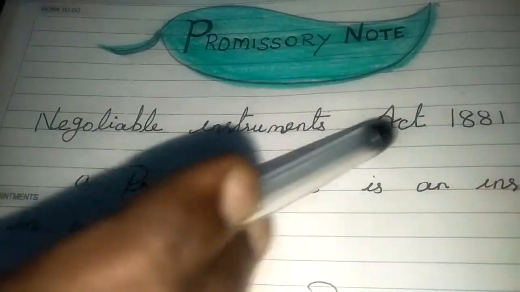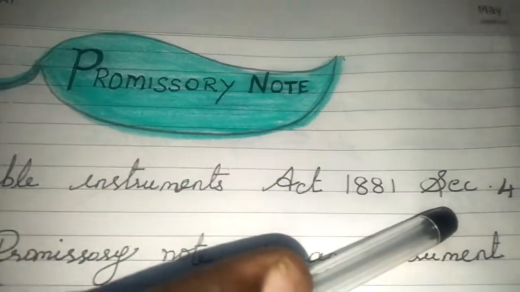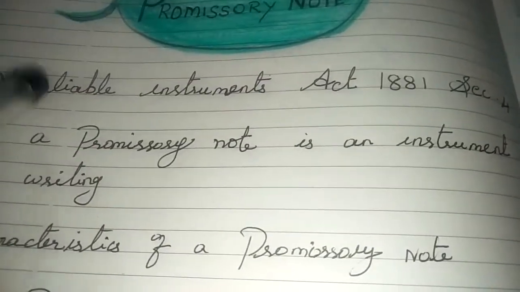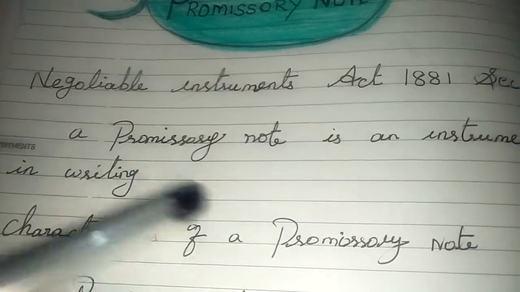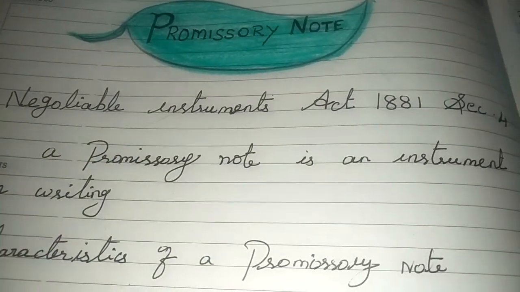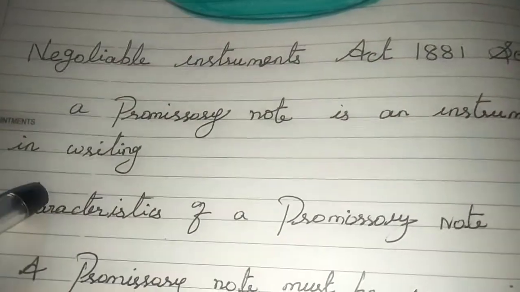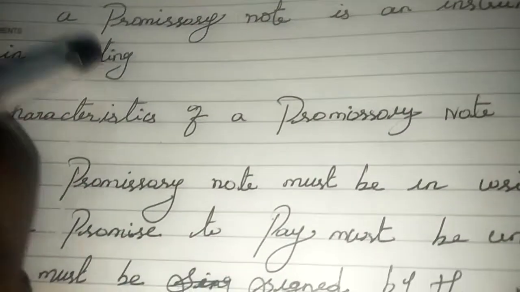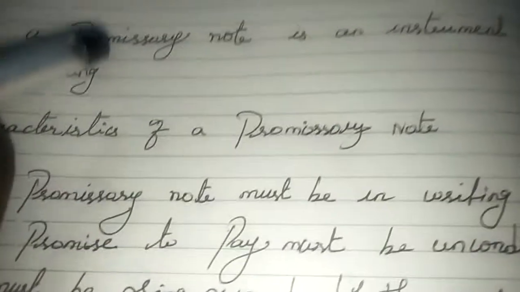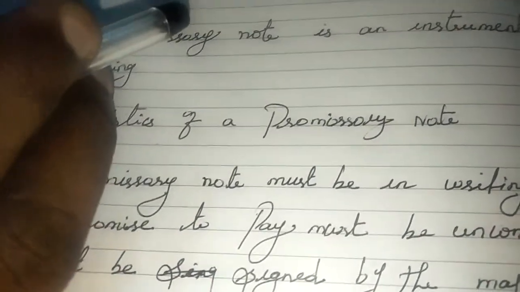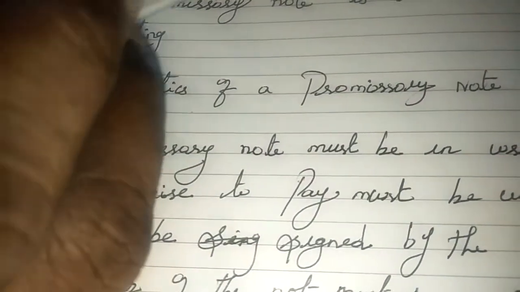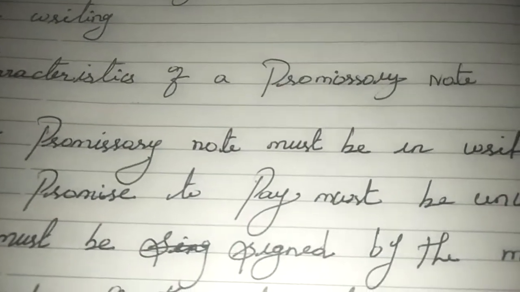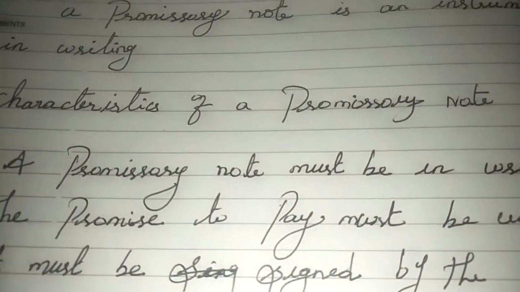The Promissory Note, Negotiable Instruments Act 1881, Section 4. A promissory note is an instrument in writing, not being a bank note or currency note, containing an unconditional undertaking signed by the maker to pay a certain sum of money. That is, a promissory note is a legal instrument.